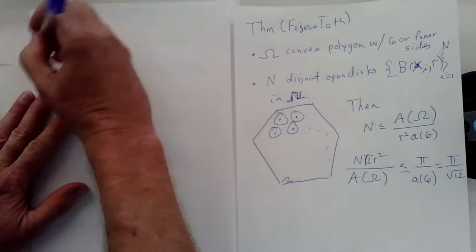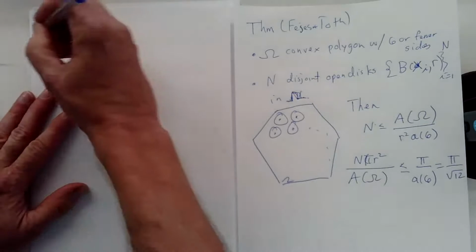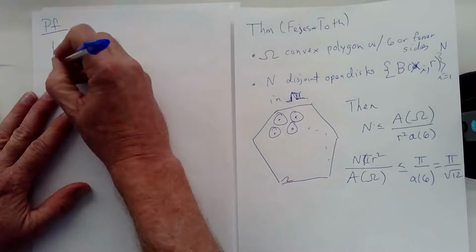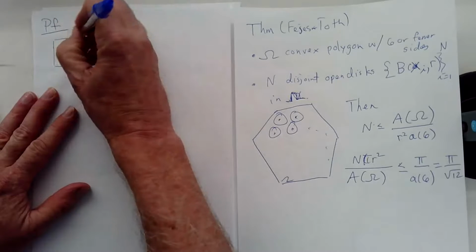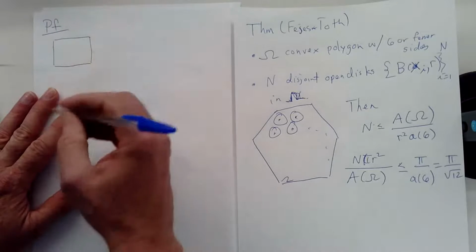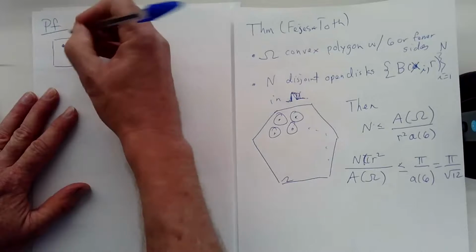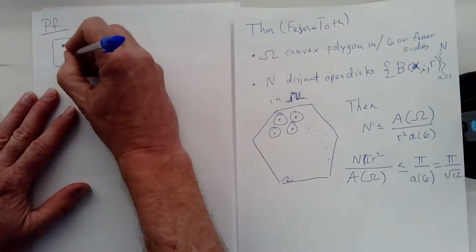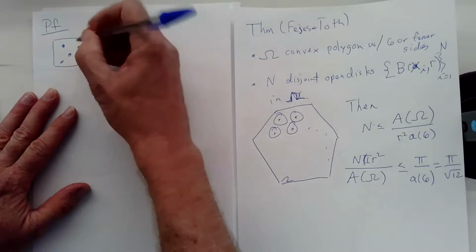Okay, so now I'm going to let omega be a square, and let me make n not very large, so my picture works okay. So say like this. I did 4 in my notes.